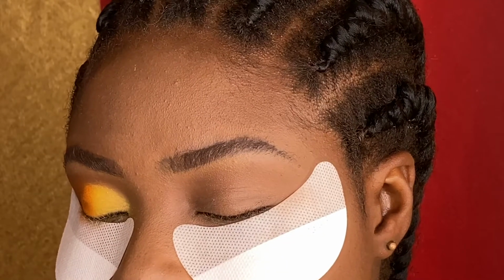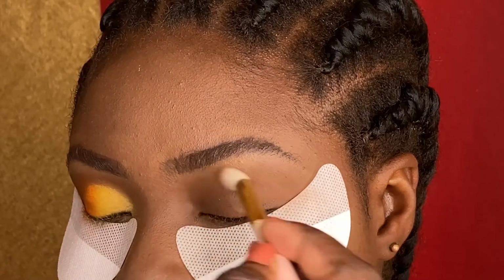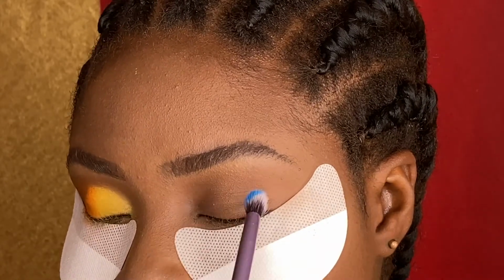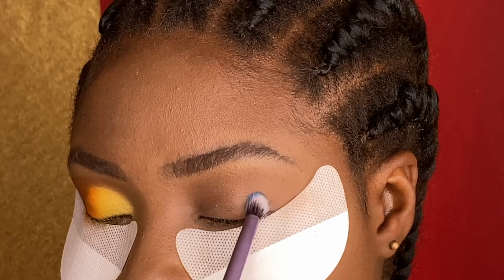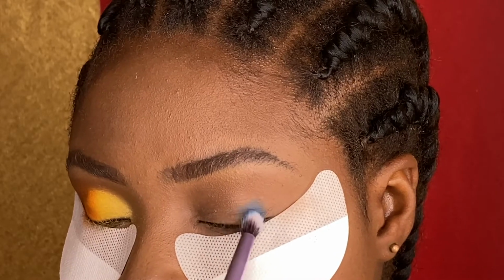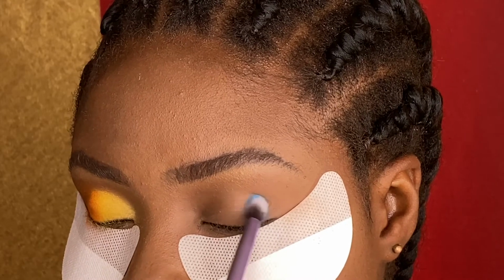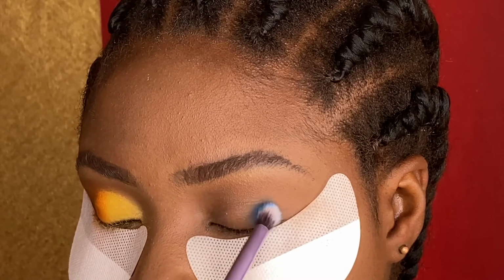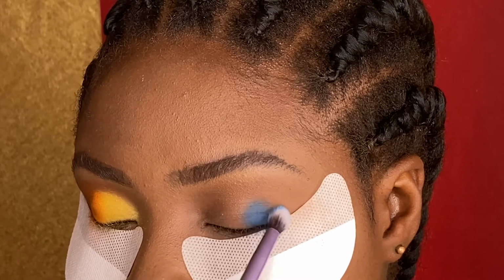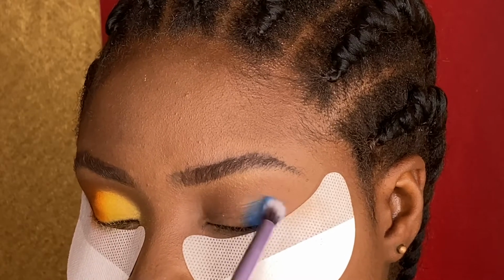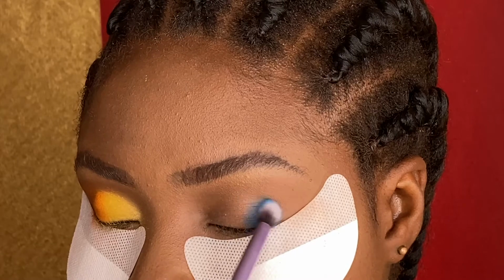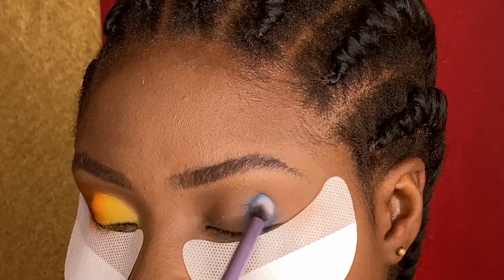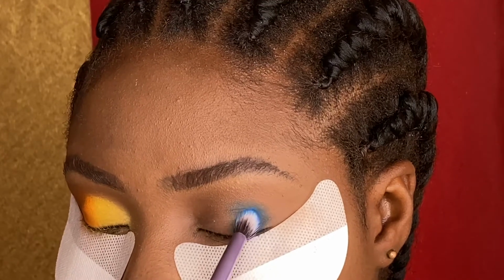So fam, now that I am done with the other eye, I am now going in with this eye, and I'm going to start with that transition shade I used. And for this eye, I'm going to do the cold colors, and I'm going to blend a blue and a green, with blue being my primary color and green being my secondary color. And if you remember, I also said that green blends in well with blue.